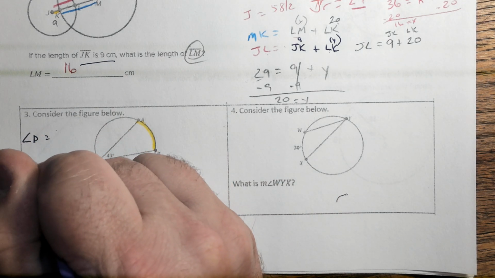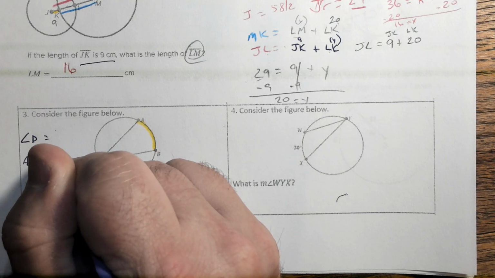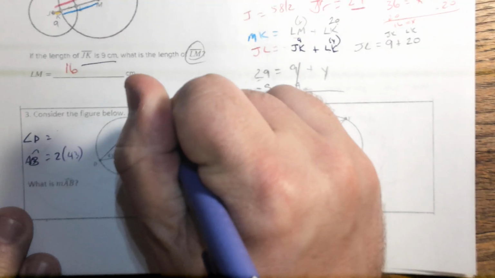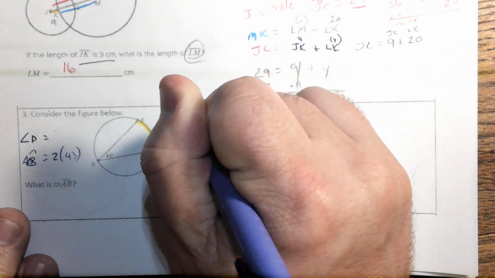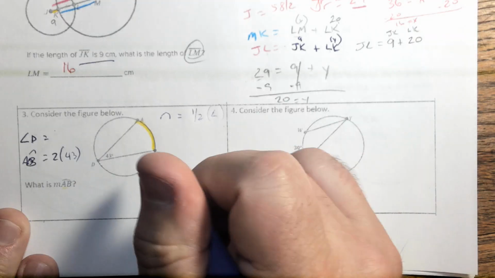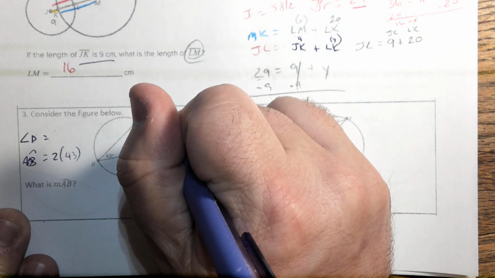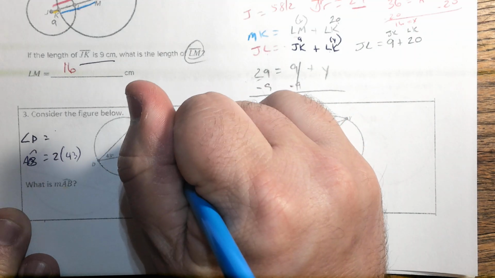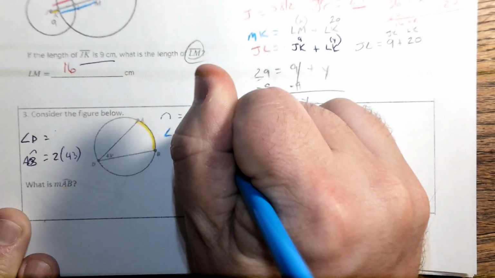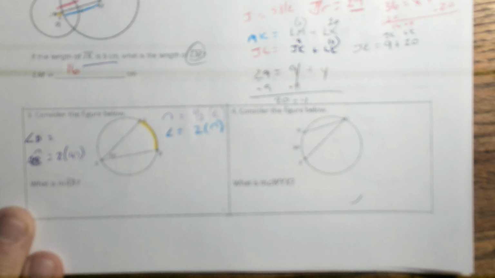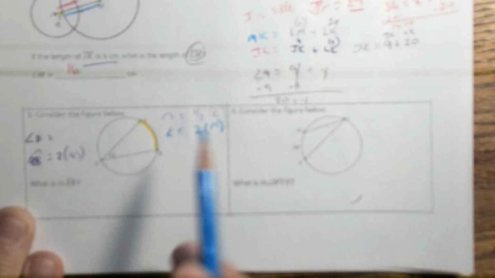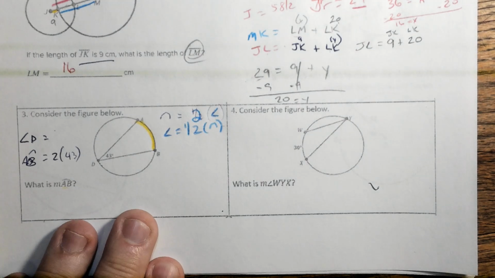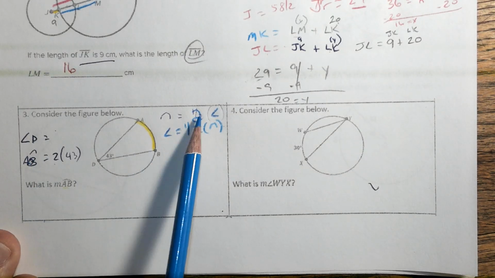The angle is 1/2 the arc, so the arc is 2 times the angle.